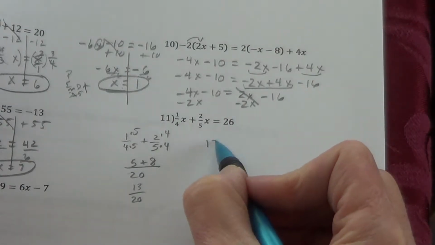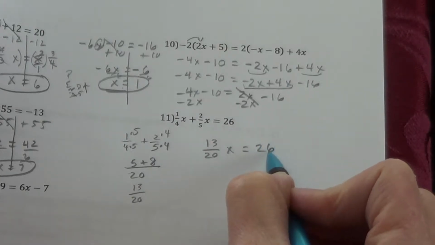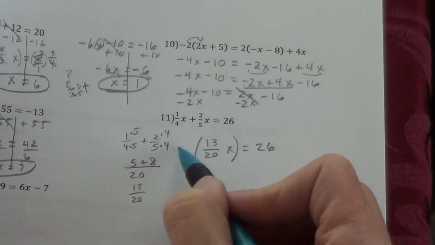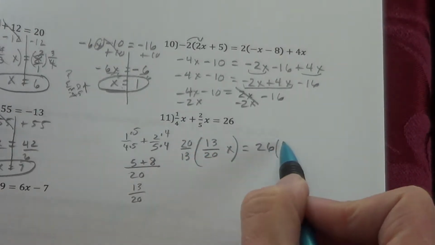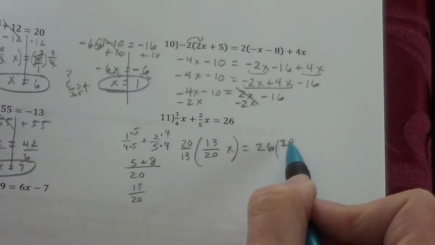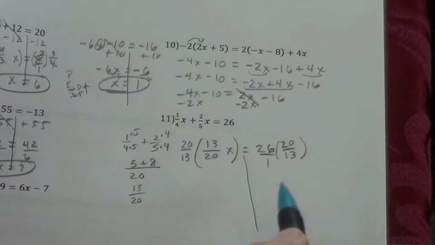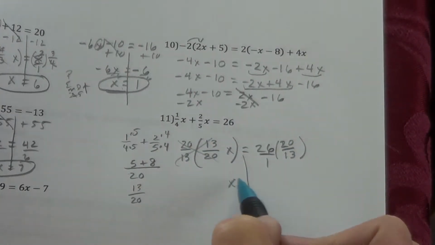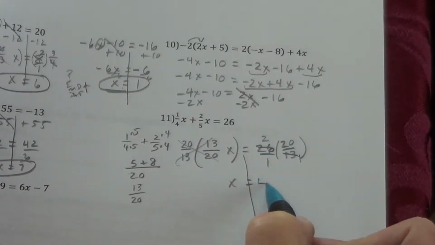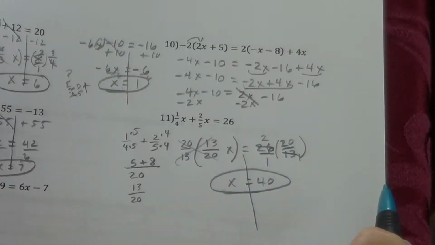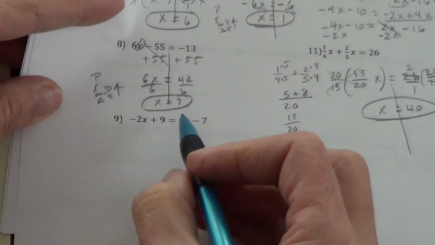So we have 13/20 x equals 26. Now to get x alone, we multiply by the reciprocal on each side of the equation, that'll cancel. We get x equals, 13 will go in there once, 13 in there twice, so we see that x equals 40. Okay. Next problem.